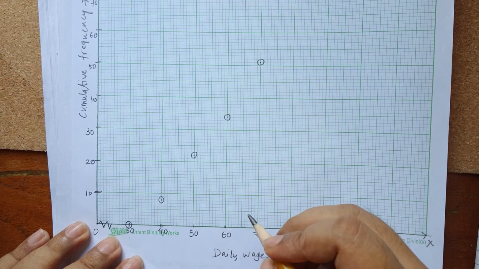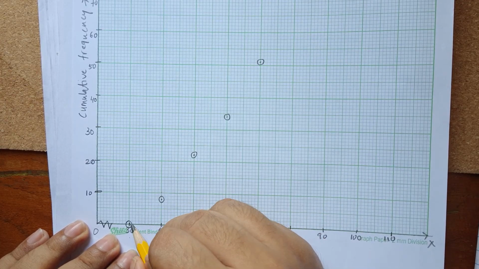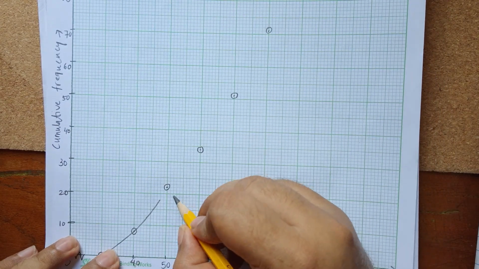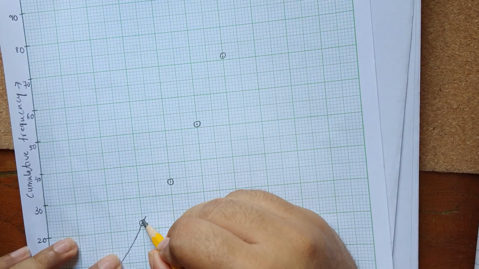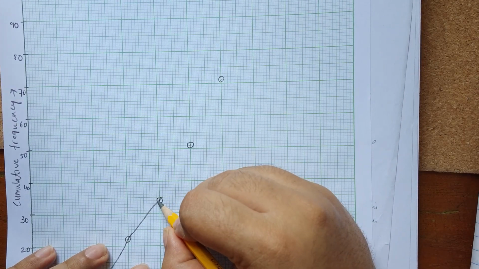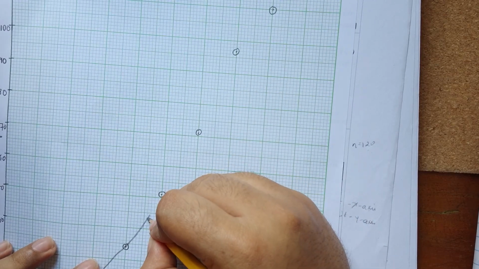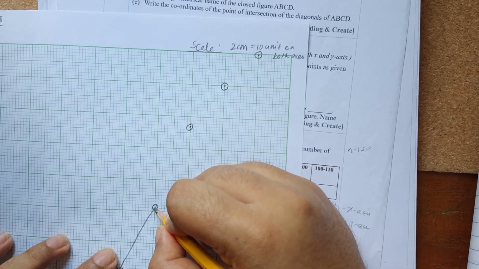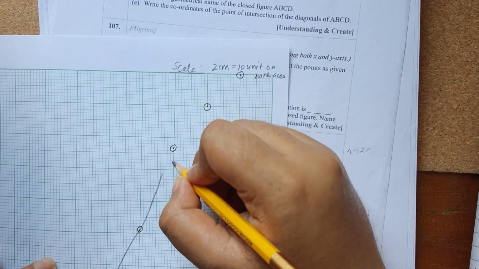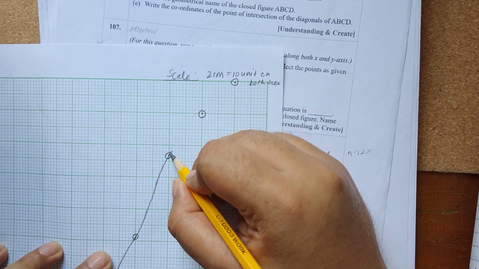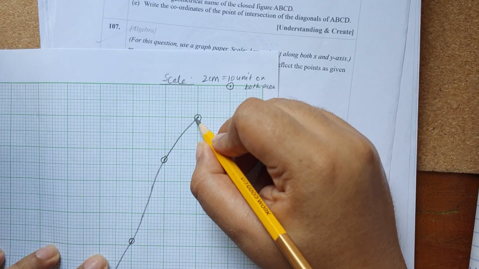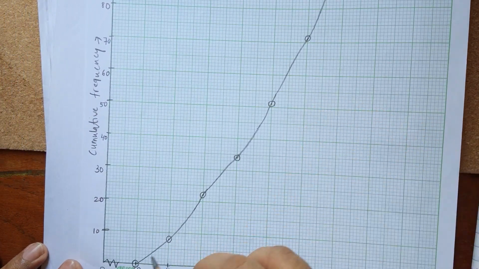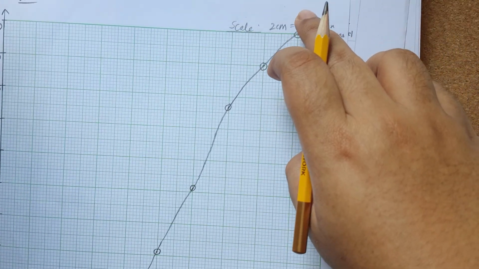So here, I'm showing you how you can do it. So starting from this point, let's say, it's a freehand curve, so it will have some variation. It won't be exactly the same for everyone, but overall it should be something like this. It should be a free and smooth curve where you join all these points.